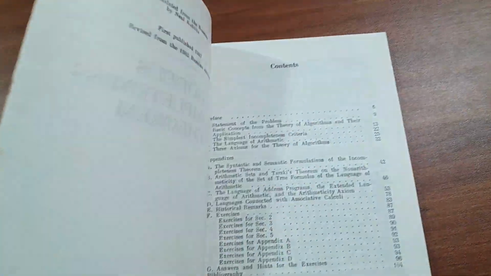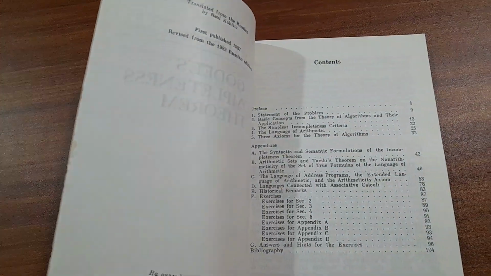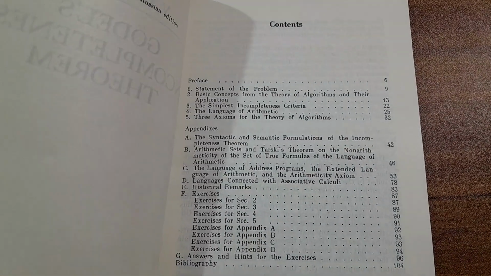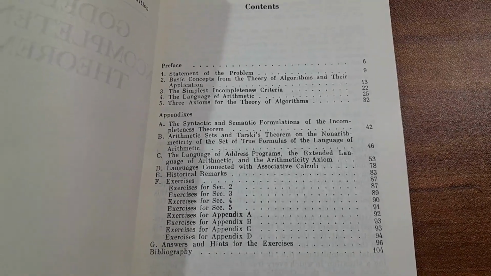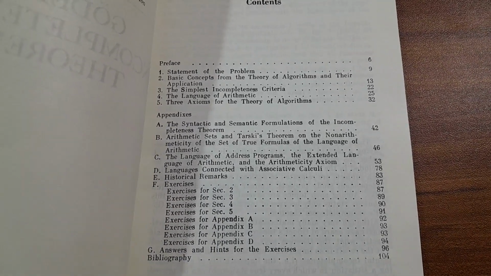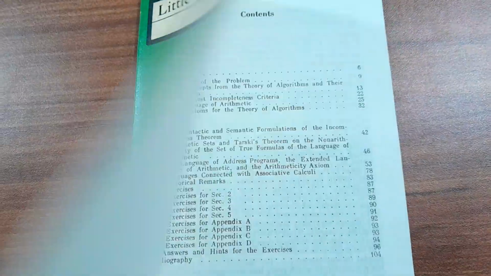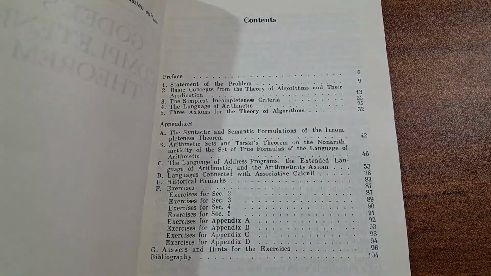This book was published in 1987. So what about the contents? There's an interesting statement in the preface, so I'll go through that. Before that, first they have what the incompleteness theorem is, the statement of the problem.